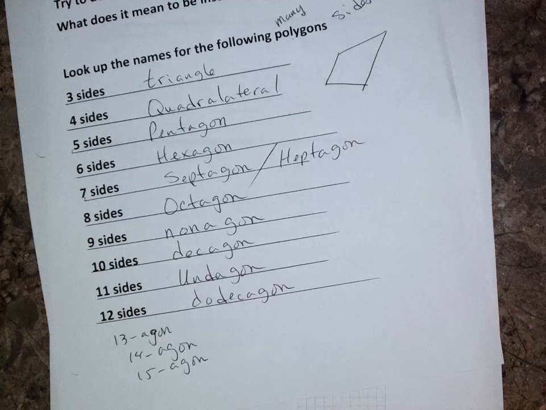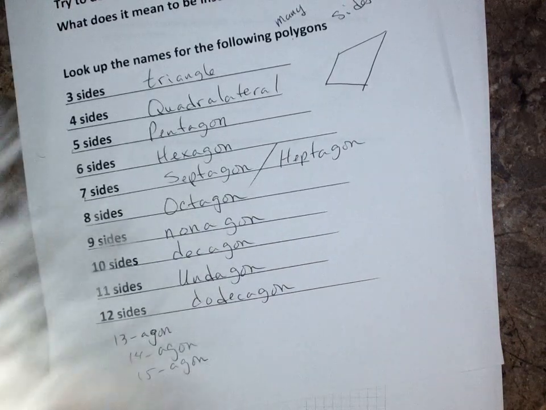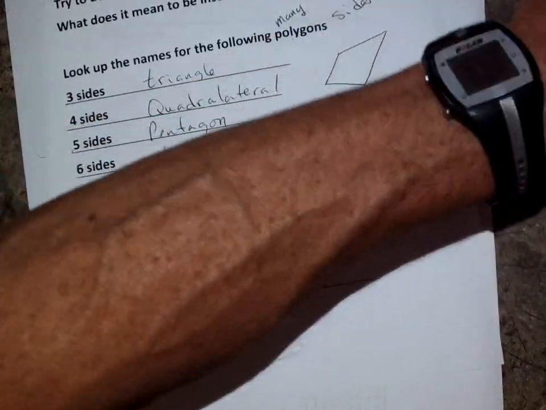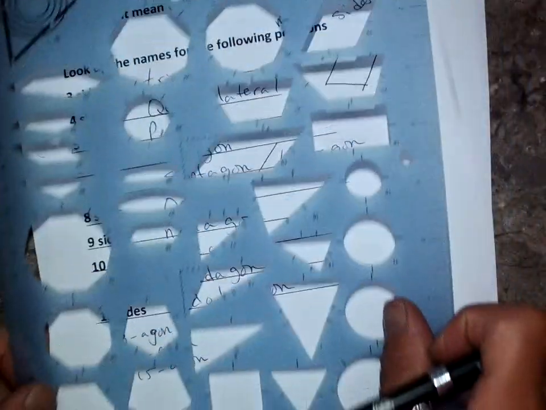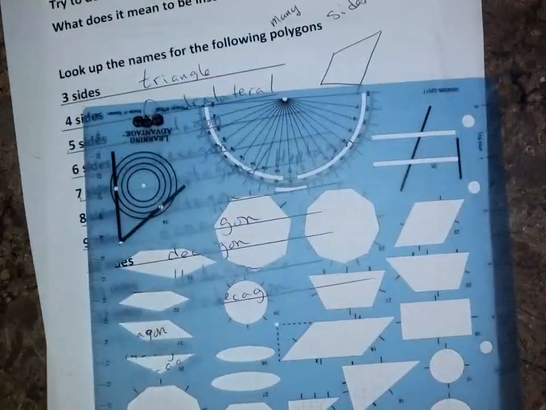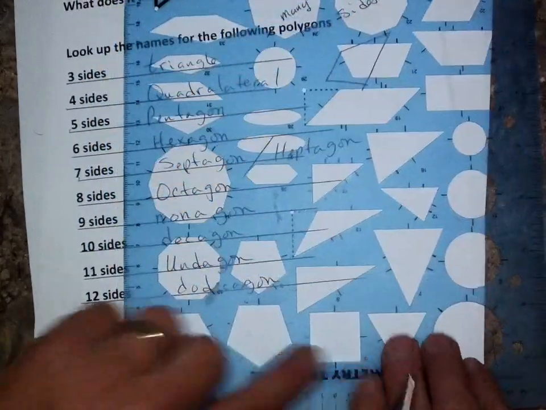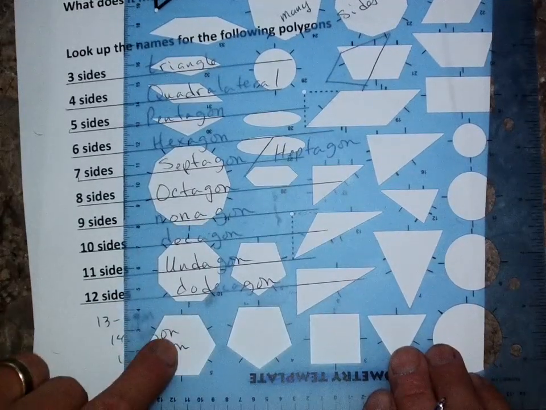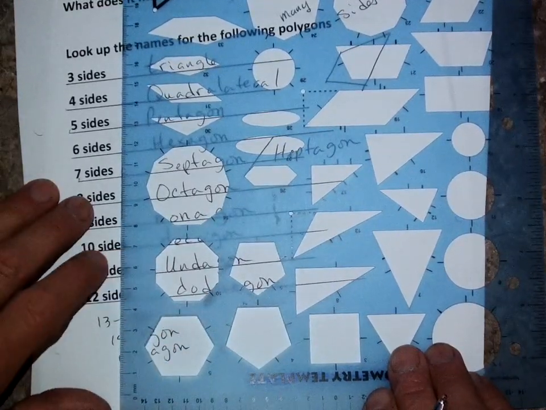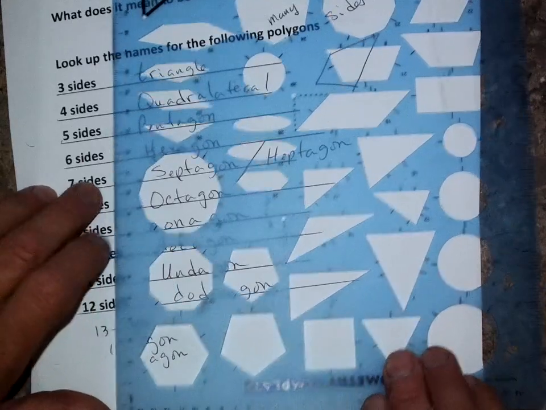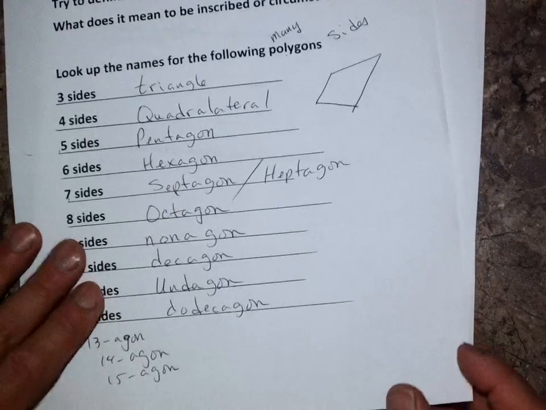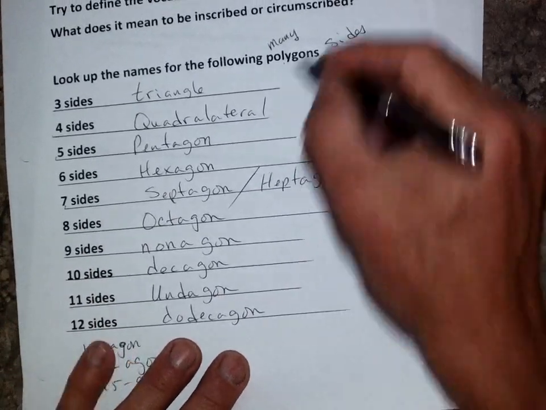I got this cool template around here somewhere that I could draw these. So I've got all, here we go. Here's my cool template. So you can see all of these awesome figures, all these different figures. See pentagon, hexagon, looks like an octagon. Anyhow, let's move on. So those are our many-sided figures, our polygons. Polygons, many-sided figures. So let's check it out.